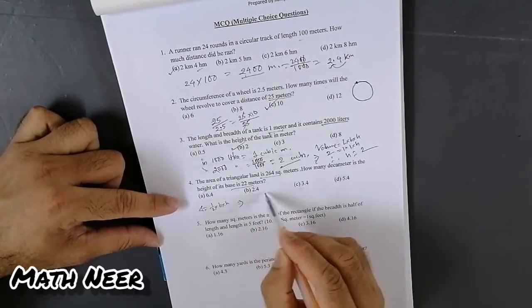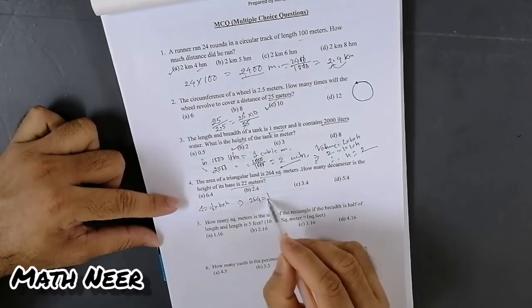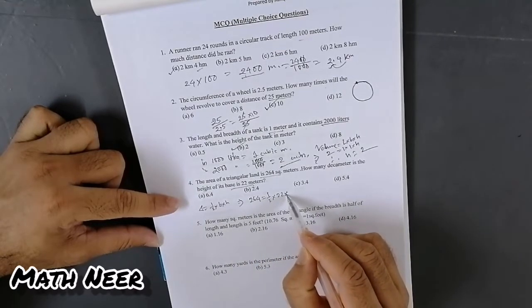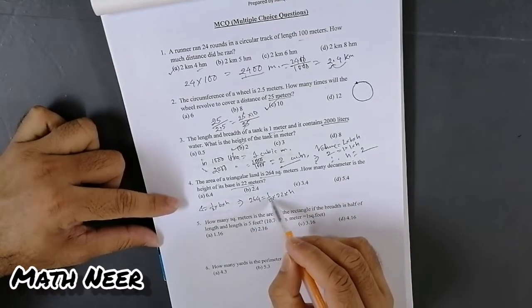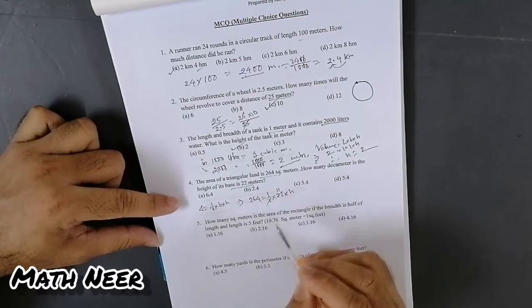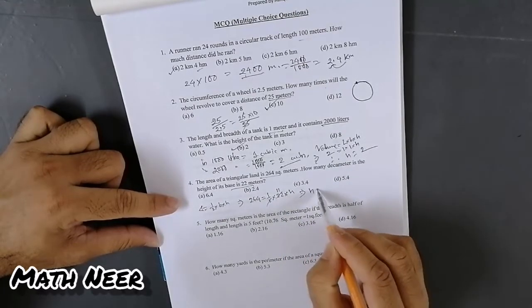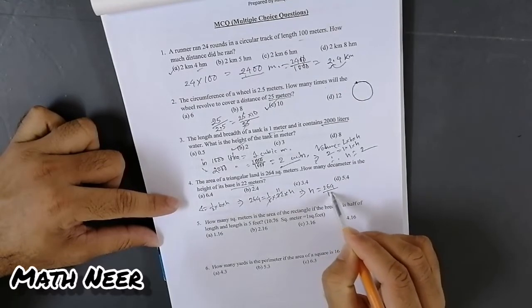So here area is 264 equal half into base 22 meter. So what will be the height? Okay, we divide 22, we get 11. Okay, then h equal 264 divided by 11.